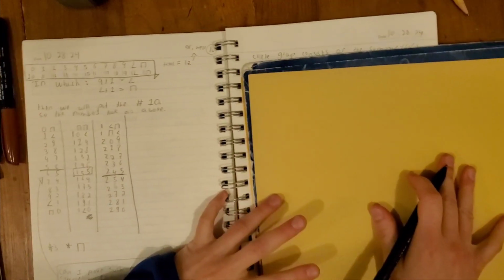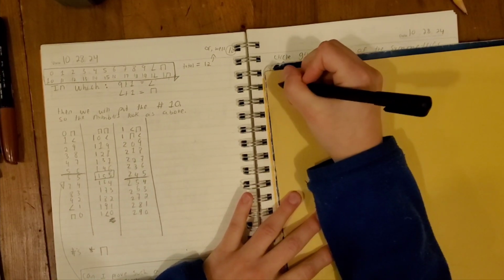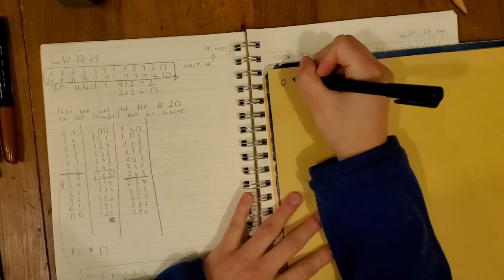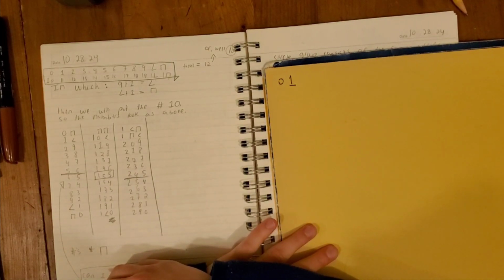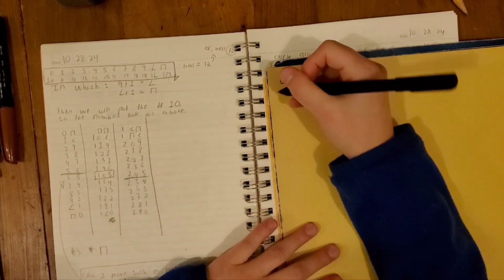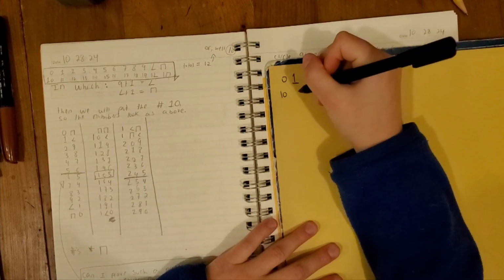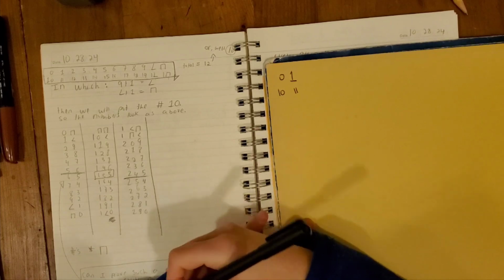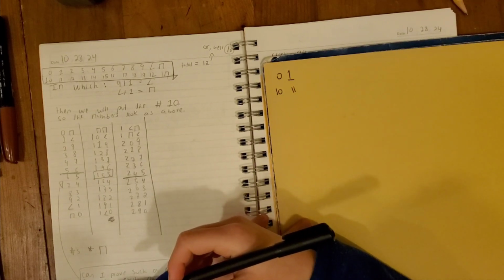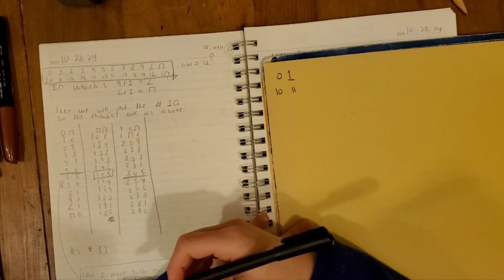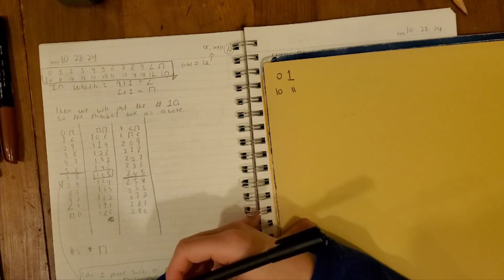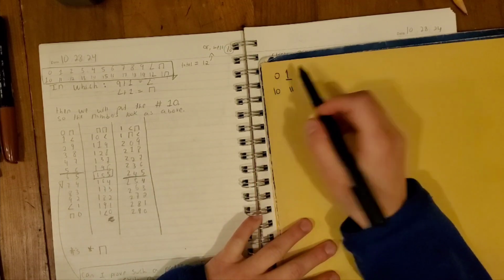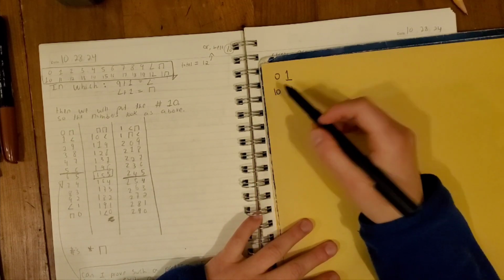So if we have 0 and 1, then we have 2 numbers. Then we can make these numbers and these numbers, and is that it? So in the ones place, we would have just the 0 and the 1.